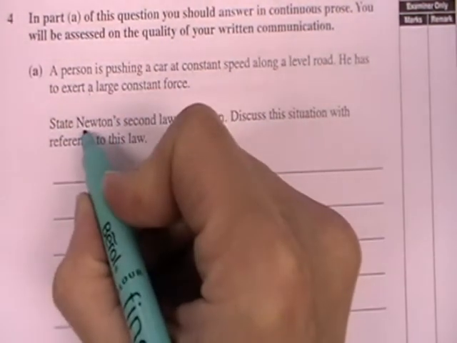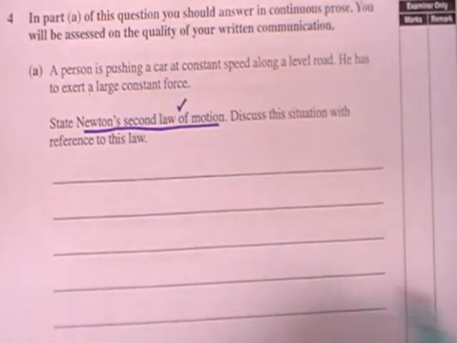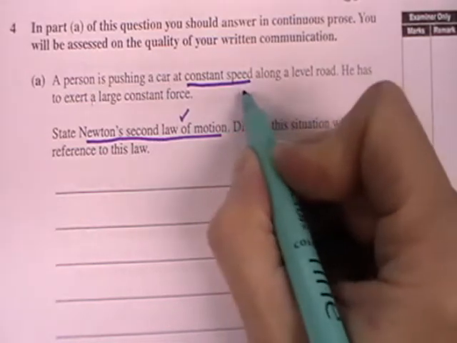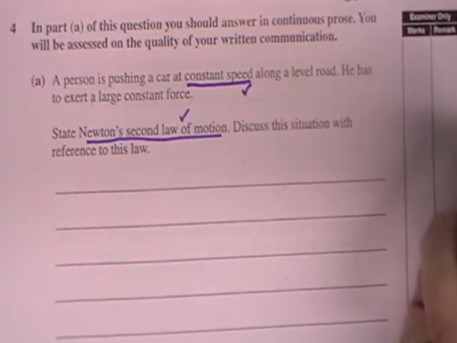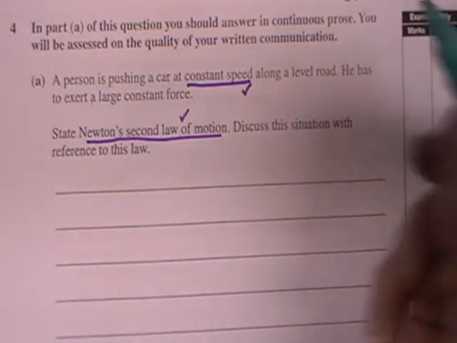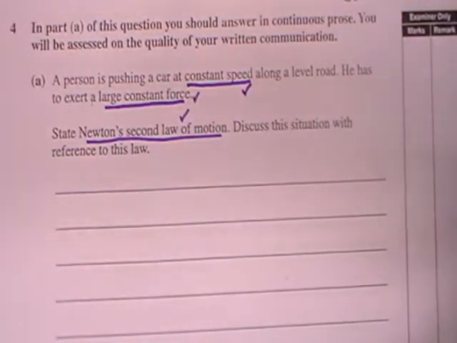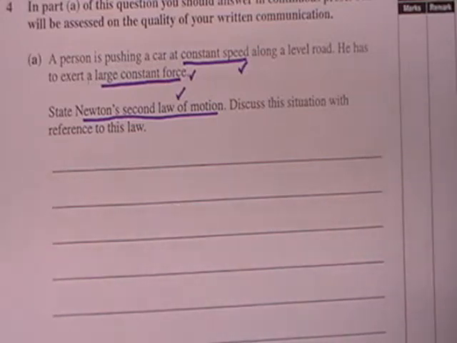So you have to state Newton's second law. So that's going to be a mark. There's 4 marks altogether. The constant speed bit, you're going to have to discuss that. There's going to be at least 1 mark for that and possibly 2. And something about the force for a mark. So there's 3 out of 4 marks just from reading the question.